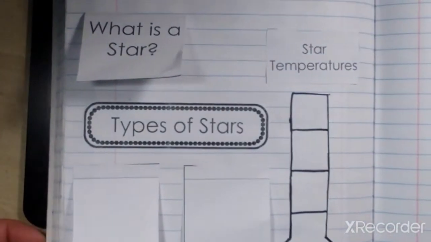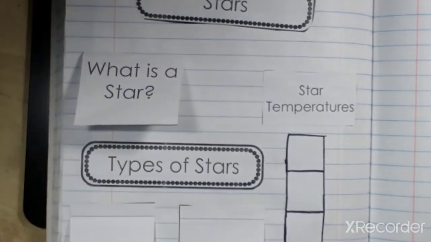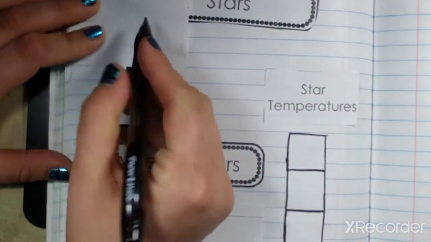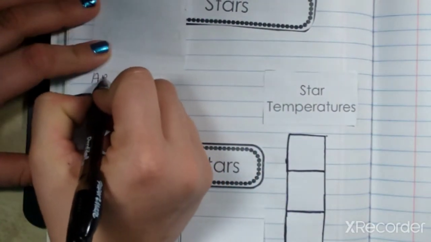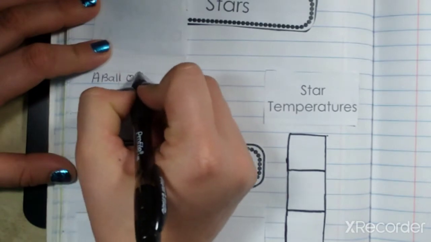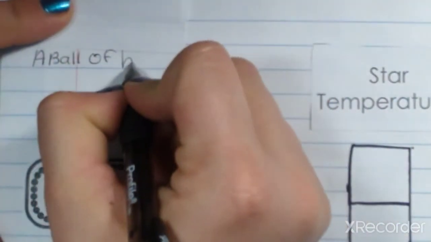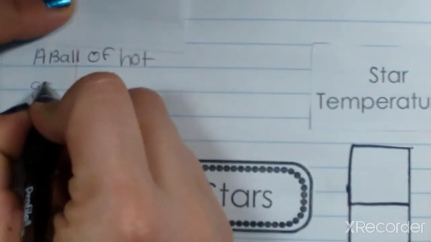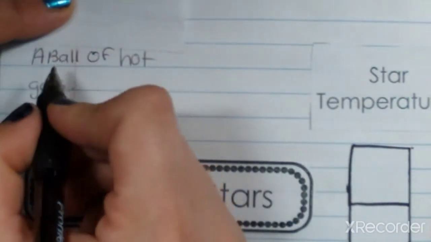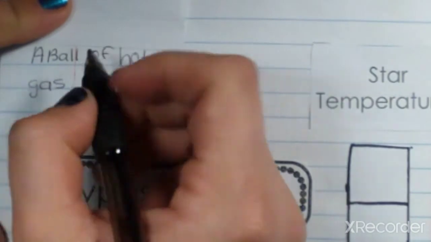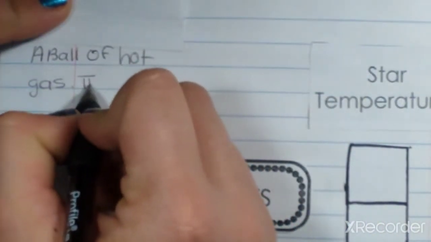Okay, so the first thing that we're going to discuss is what is a star. A star is a ball of hot gas. There are about 200 to 400 billion stars in our galaxy.